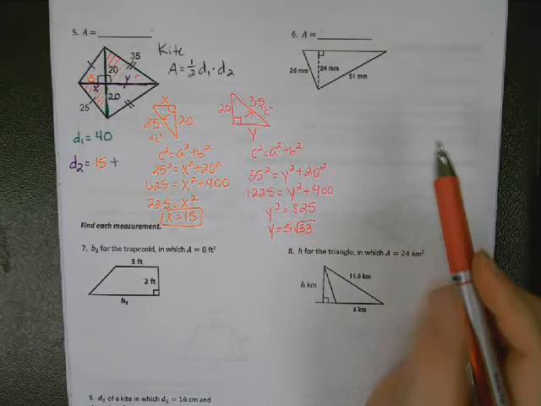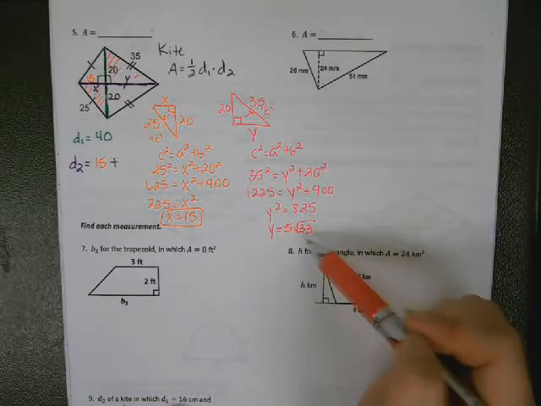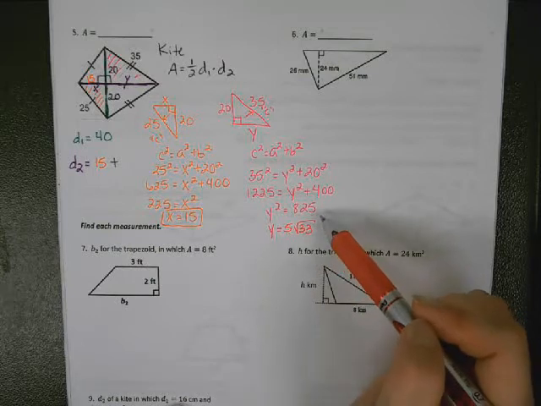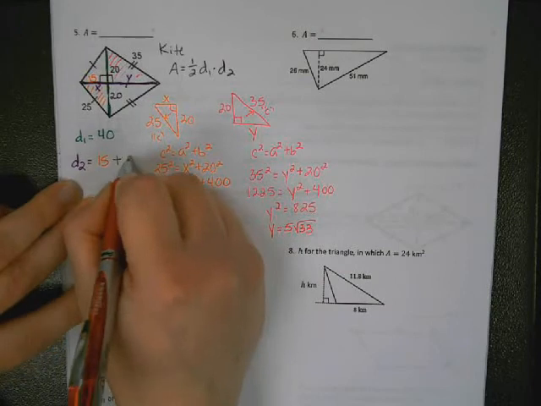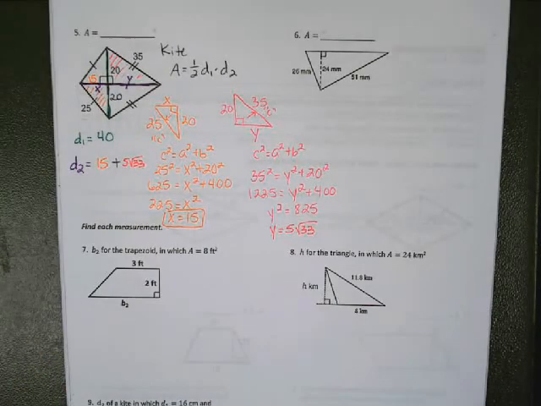So if you put it in your yellow calculator, that's what you'll get. If you end up getting a decimal because you don't have the yellow calculator, you need to just leave it as the square root of 825. Because, remember, we don't want to round until the very, very end of our problem, because we don't want that to be a factor in us getting the problem wrong.